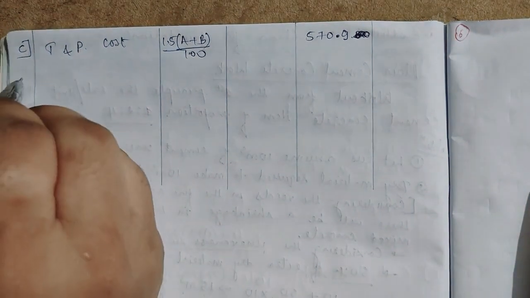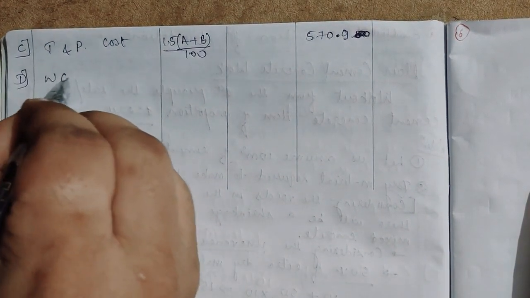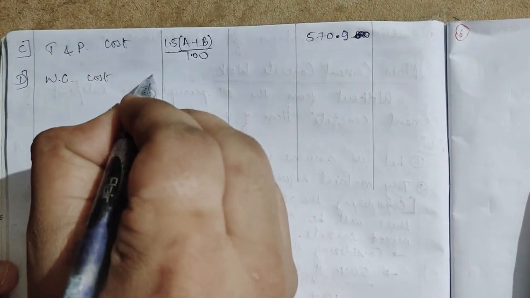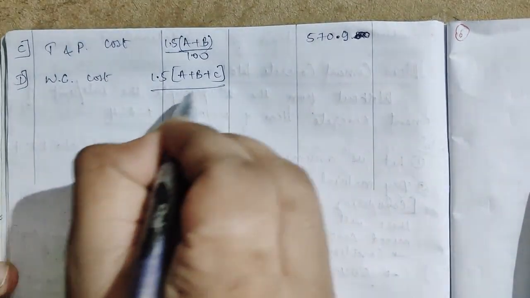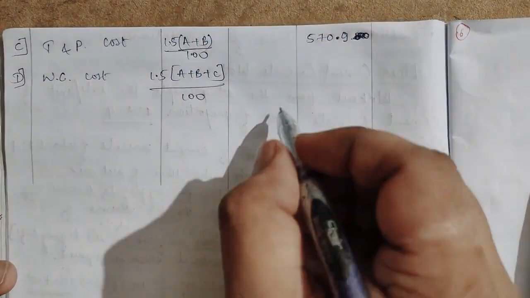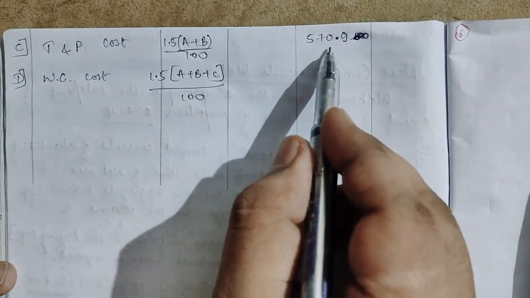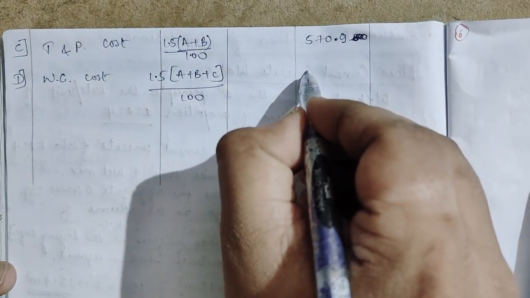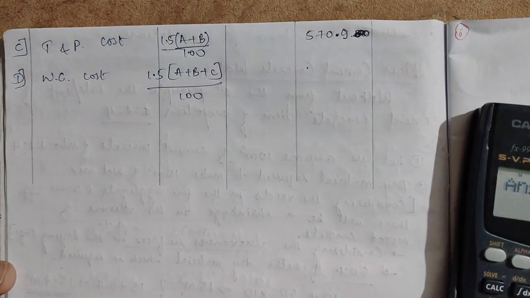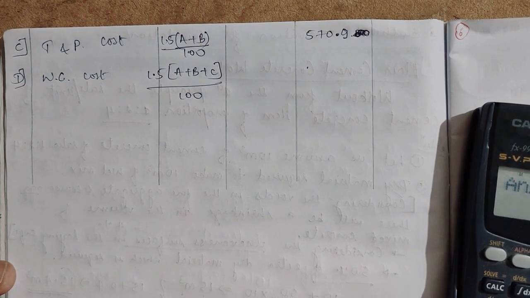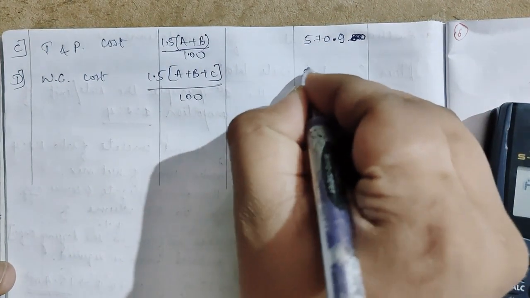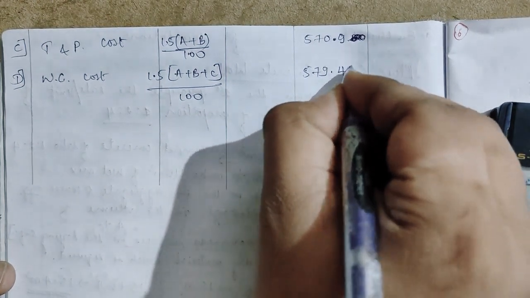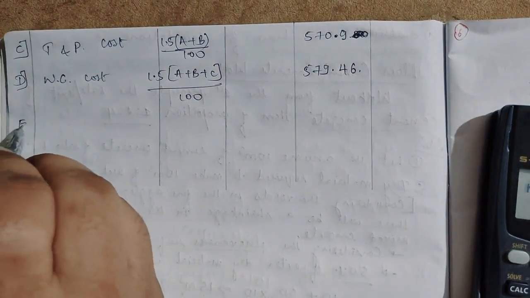Next D is water charge cost, that will be 1.5% of A plus B plus C, divided by 100. When I multiply A plus B plus C divided by 100, I'll get around 73360, into 1.5 divided by 100, 579.46.